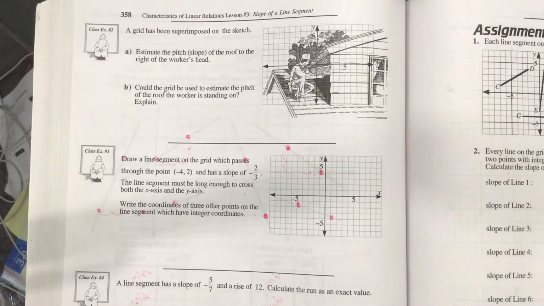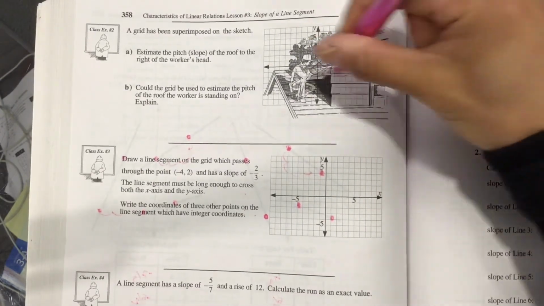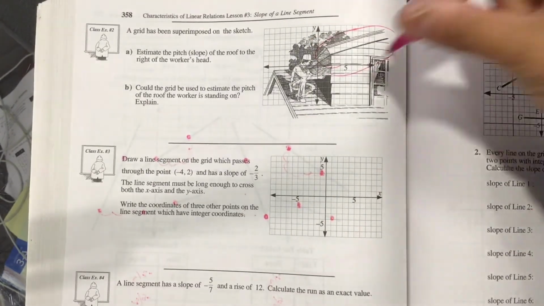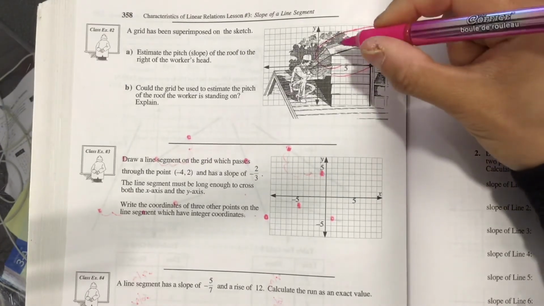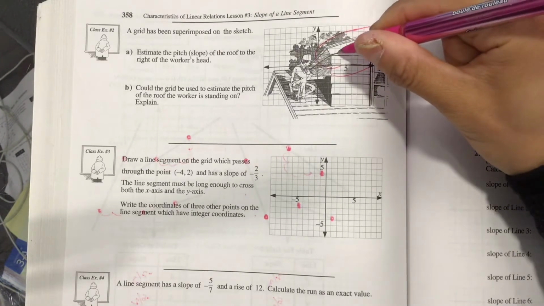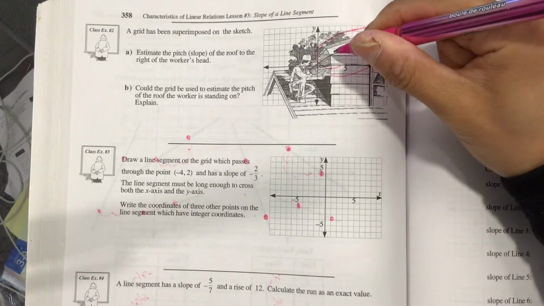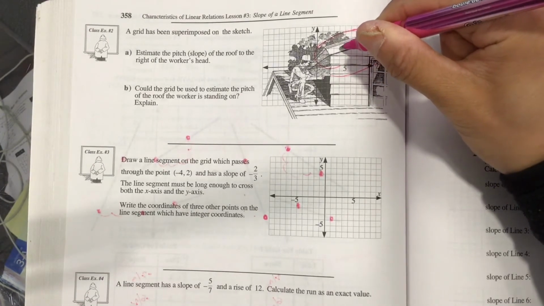Now let's look at class example number 2. We have a grid, and this grid has been superimposed on a sketch, and we want to estimate the pitch or the slope of the roof to the right of the worker's head. So we're looking at this area here. If we want to estimate the slope, then again, it's best to do so if we're looking at parts of the grid that actually line up with the edges of the squares. So we want something like right here.